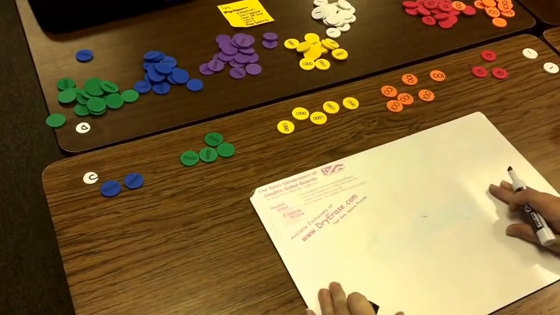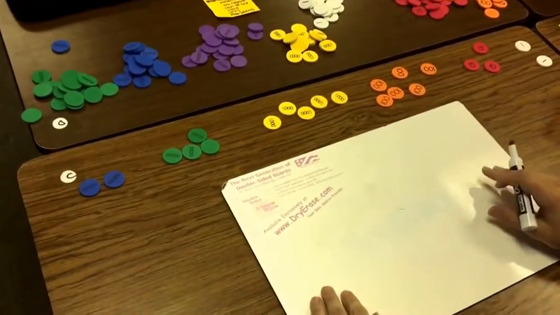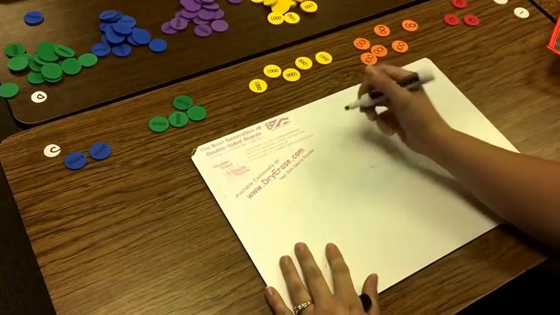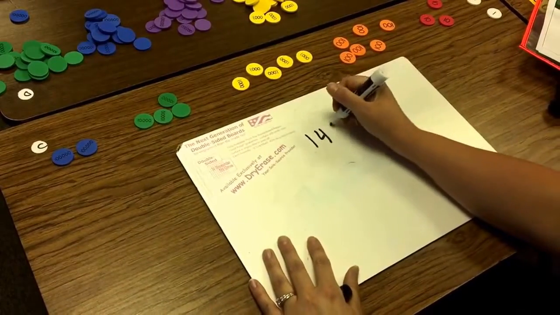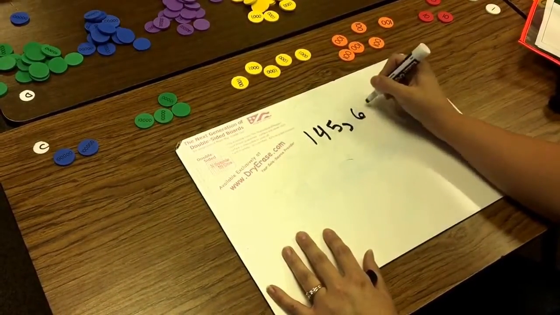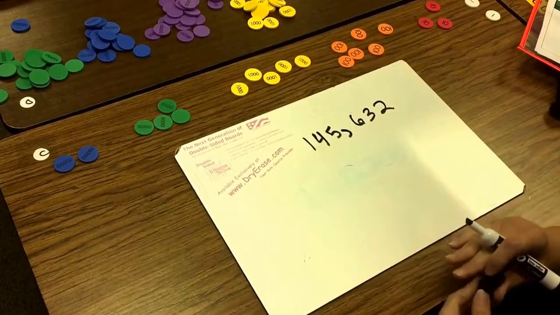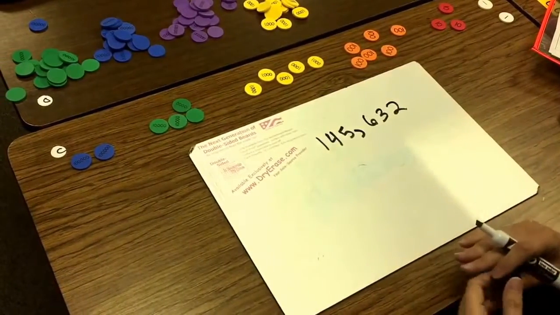Okay, so one of the things that's going to be brand new to third grade this year is putting a number into expanded notation, and that's a little bit different than expanded form. So I'm going to pretend that I have this number right here, 145,632. And when you put a number into expanded form, it's a little harder. You have to do it with multiplication.